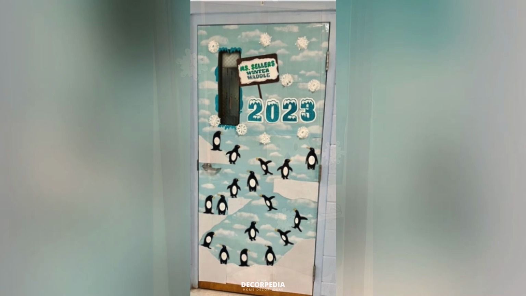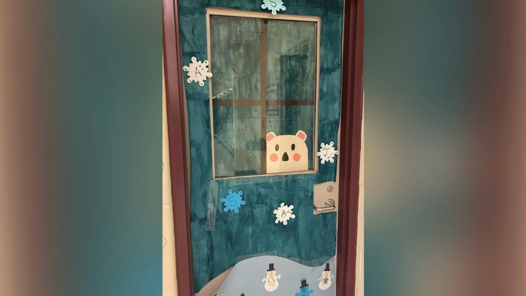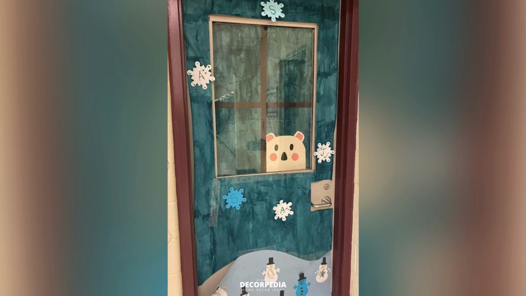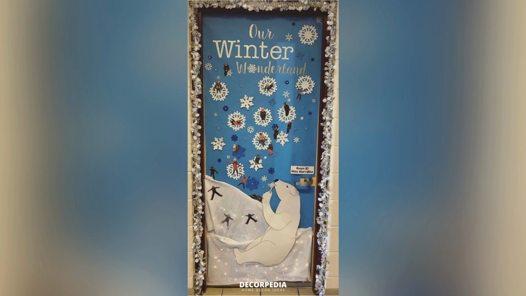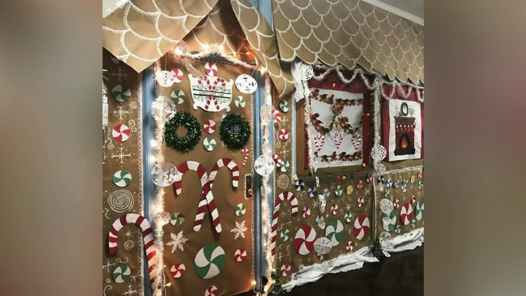2. Name snowflakes. Have students create unique paper snowflakes with their names on them and use these to frame the door. 3. Handprint garlands. Use painted handprints to create garlands, snowflakes, or even a Christmas tree design. Kids love seeing their work displayed.